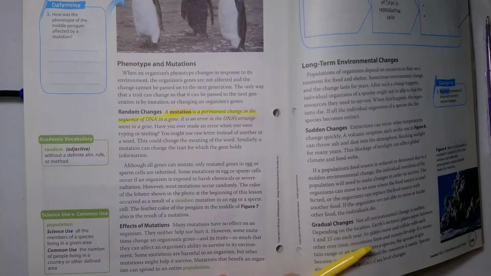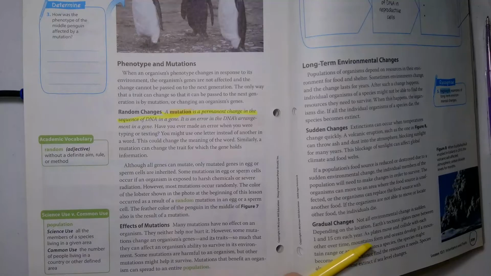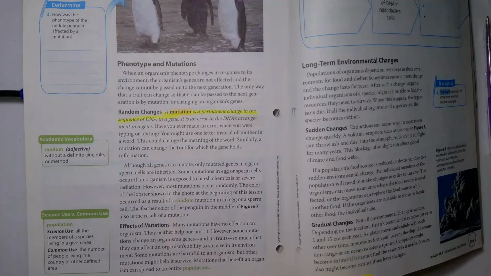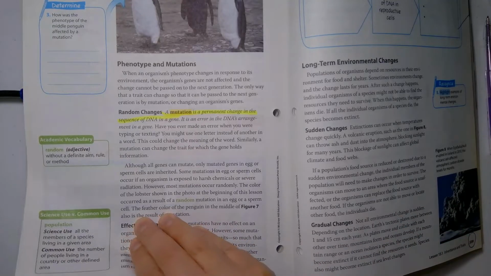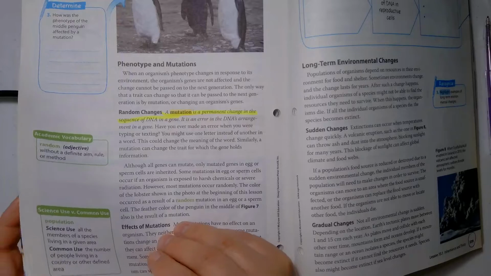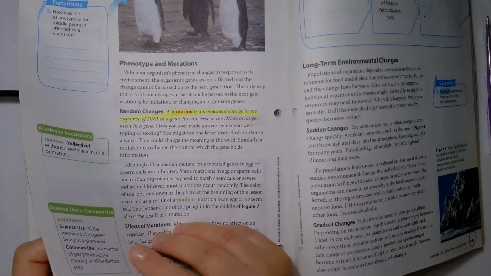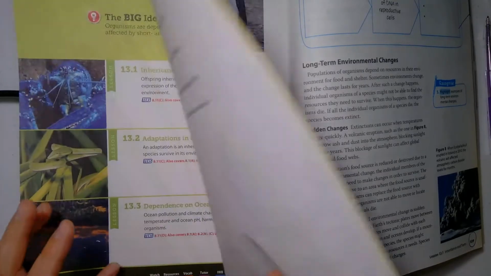Although all genes can mutate, only mutated genes in egg or sperm cells are inherited. Some mutations in egg or sperm cells occur if an organism is exposed to harsh chemicals or severe radiation, the Hulk. However, most mutations occur randomly. The color of the lobster shown in the photo at the beginning of the lesson occurred as a result of a random mutation in a gene or a sperm cell.